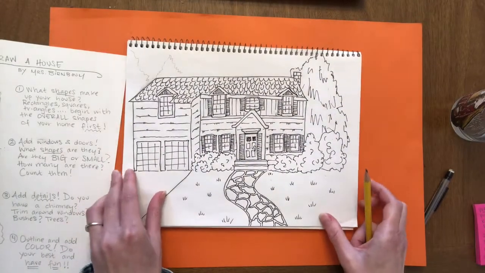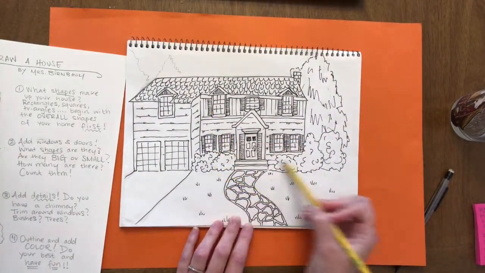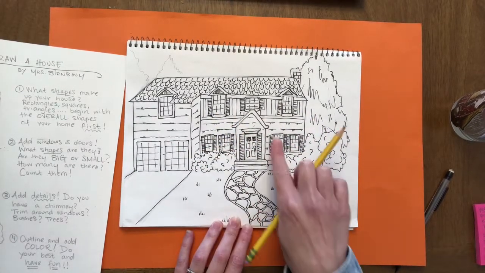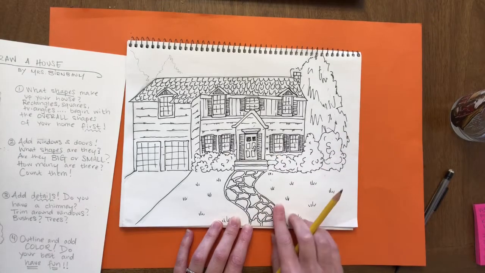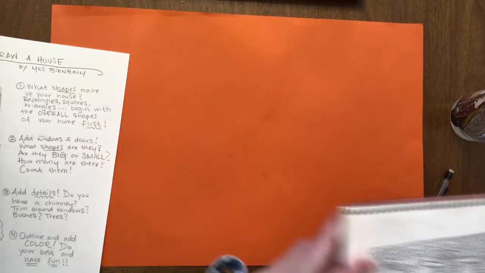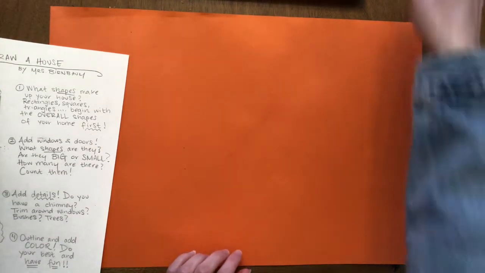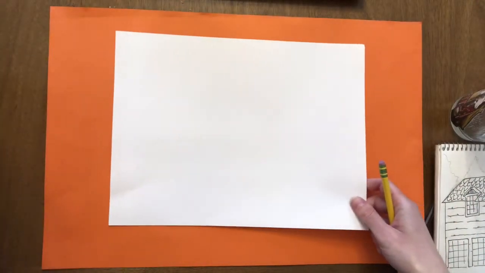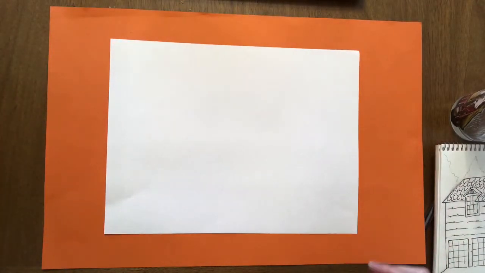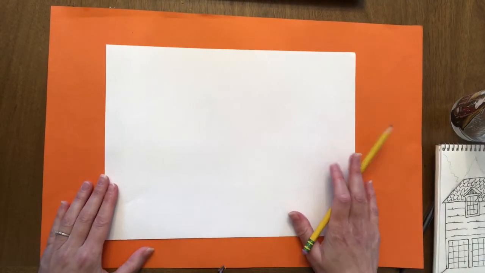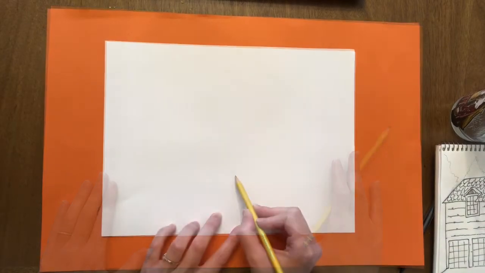When I created my house in my sketchbook, I started by drawing the shapes that I saw first. Because I've already drawn my house, I'm gonna mix things up a little bit. I'm gonna draw a different house. I have a picture of my mom and dad's house in front of me, and they live in a kind of house called a split level, where it's not symmetrical, it's not equal on both sides. Your house might be symmetrical, it might not be symmetrical. Every house is different, but I'm gonna start off with the shapes that I see.